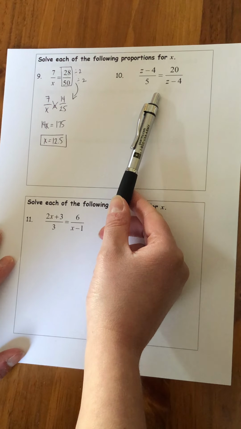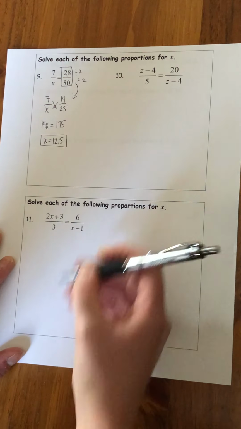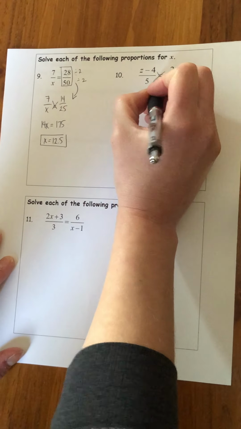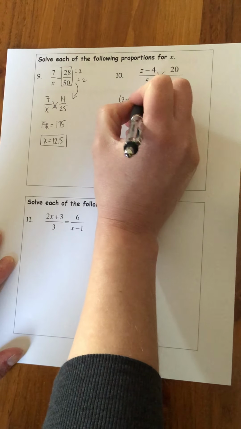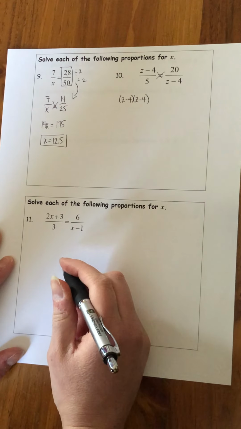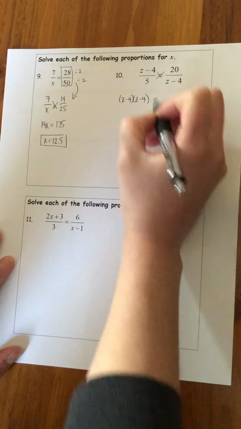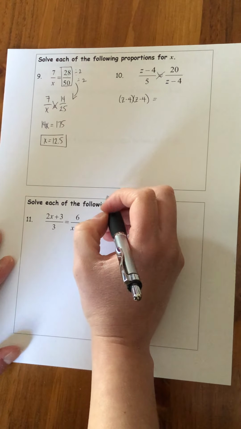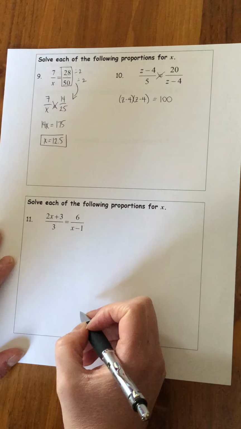Number 10, now, again, we're going to be solving for z, not x, because that's the variable I'm using in number 10. So the first cross product, I'm multiplying the quantity z minus 4 times the quantity z minus 4. And I'm going to set that equal to the other cross product, which is 5 times 20, which is 100.